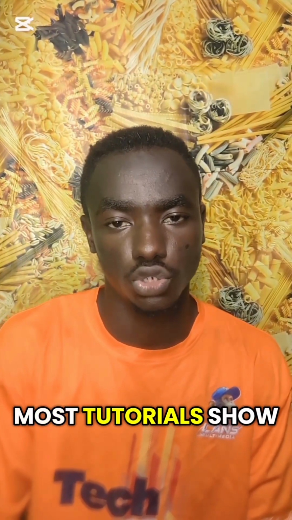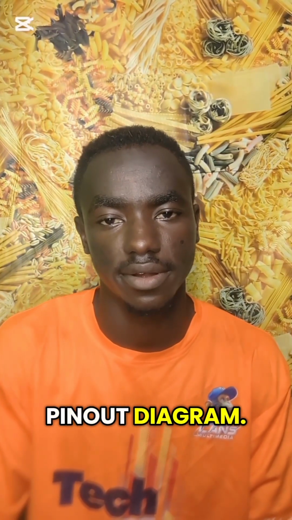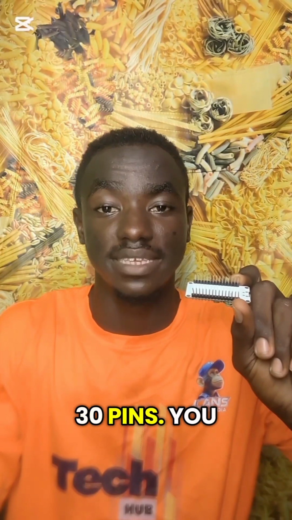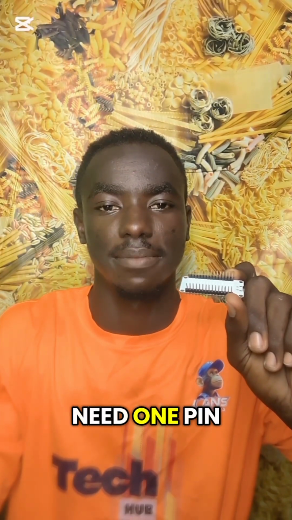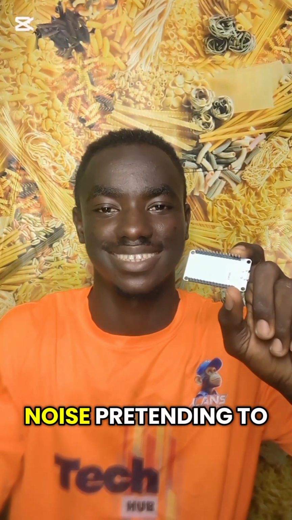Most tutorials show you a colorful pinout diagram. You don't need 30 pins, you need 1. Pin 2. The rest is noise, pretending to be learning.